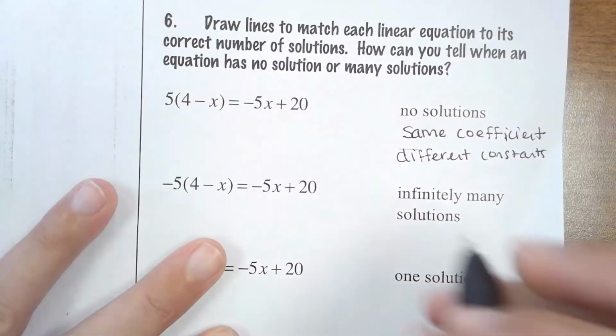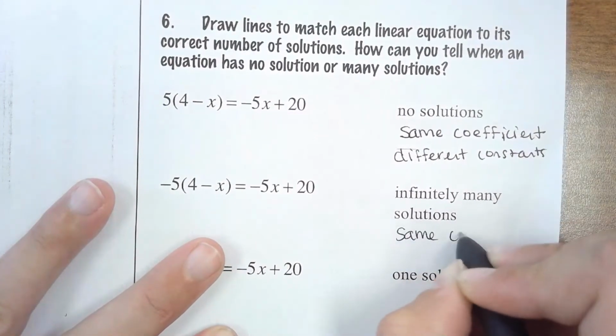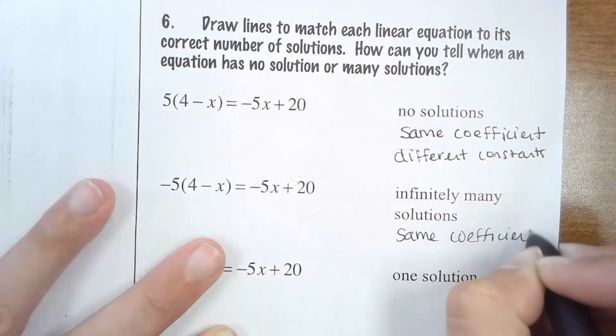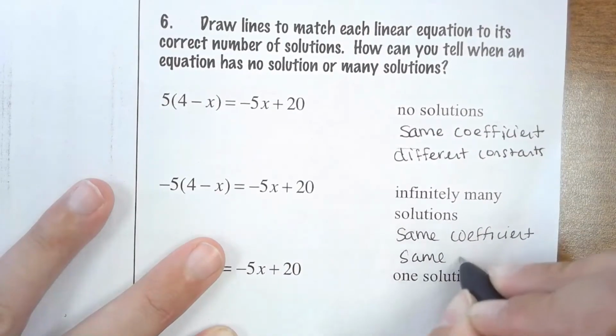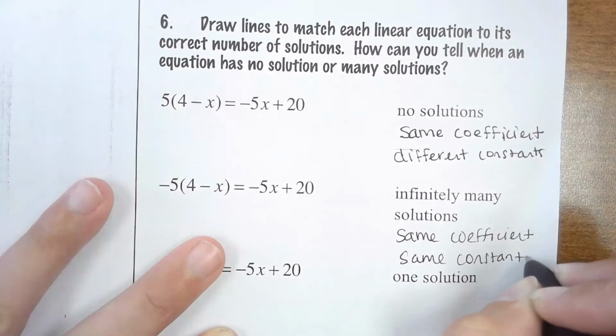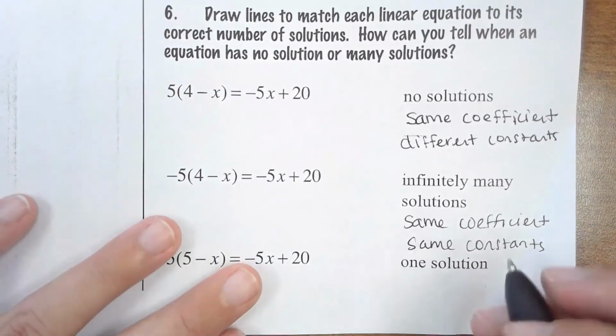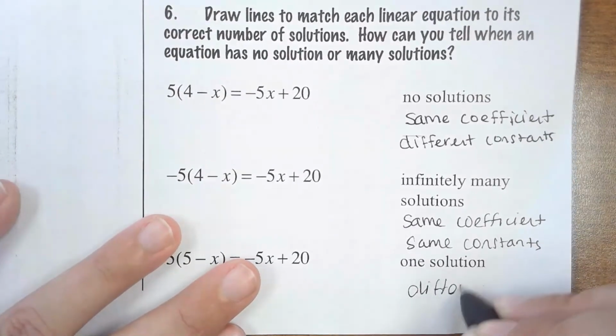When you have infinitely many solutions, that means you have same coefficients, same constants, and then one solution, you just have different coefficients and your constants do not matter.